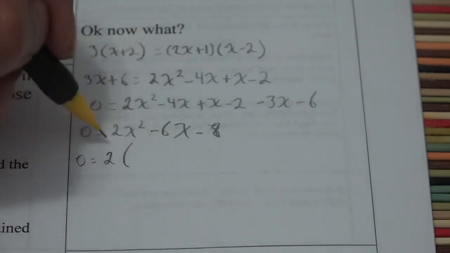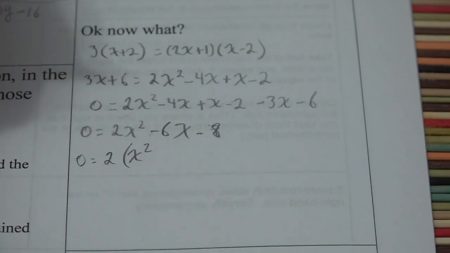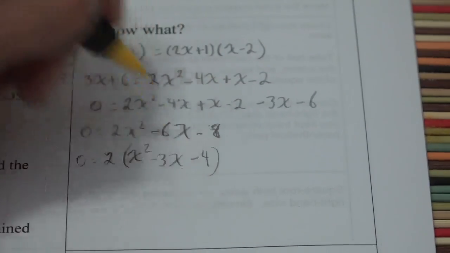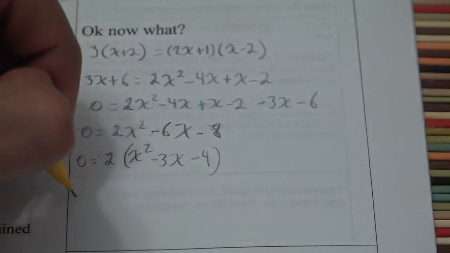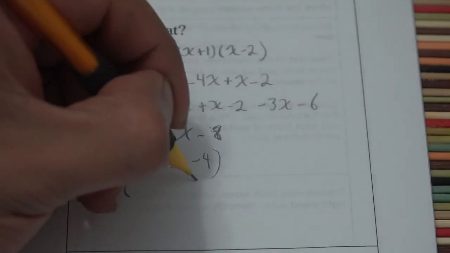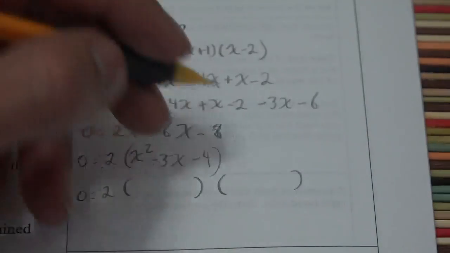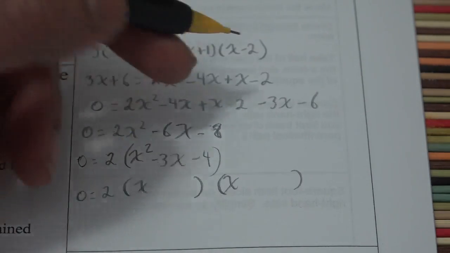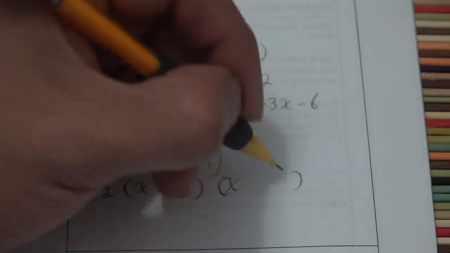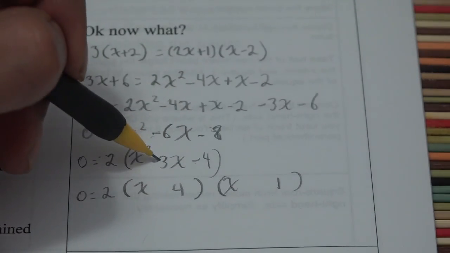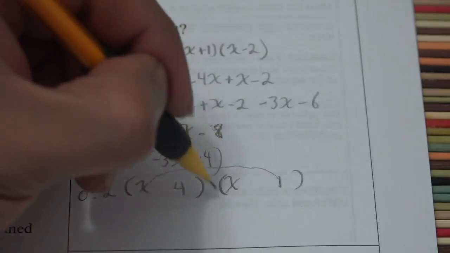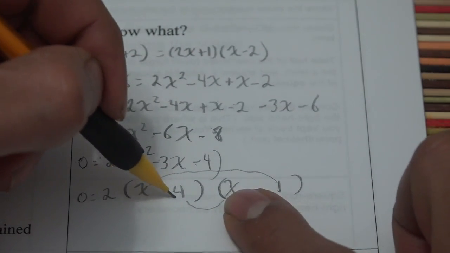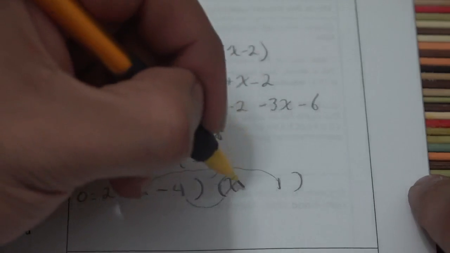So what is left over when I divide by 2? X squared, negative 3x, negative 4. Once this is done, I again factor. Factors of x squared are x and x. Two numbers that multiply to give me factors of negative 4: I would say 4 and 1. I know 2 and 2, but 2 and 2 is not going to give me negative 3. So now when I do the smiley face like this, I figure out the middle term. I got 1x and 4x. How do I get negative 3x? Making the 4 negative and the 1 positive.